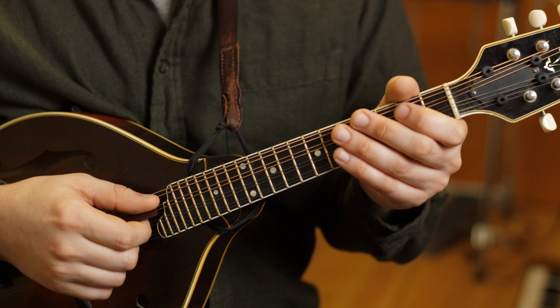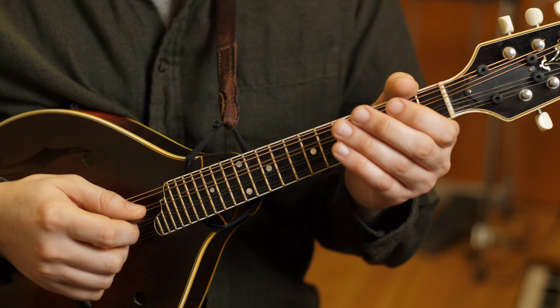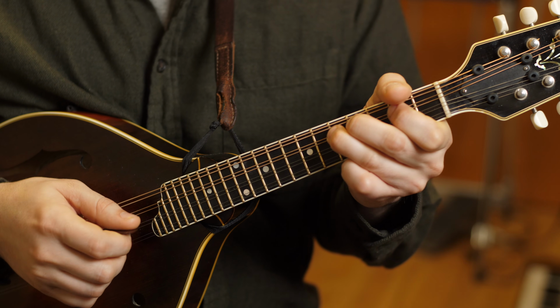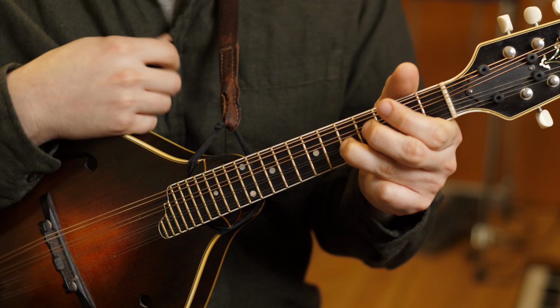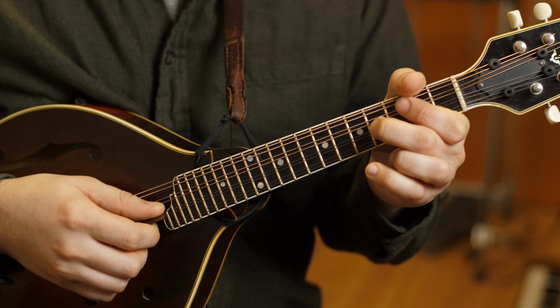As I just pointed out, in the key of D, you have D, E, F sharp, G, A, B, C sharp, D. So our two sharps are F sharp and C sharp.